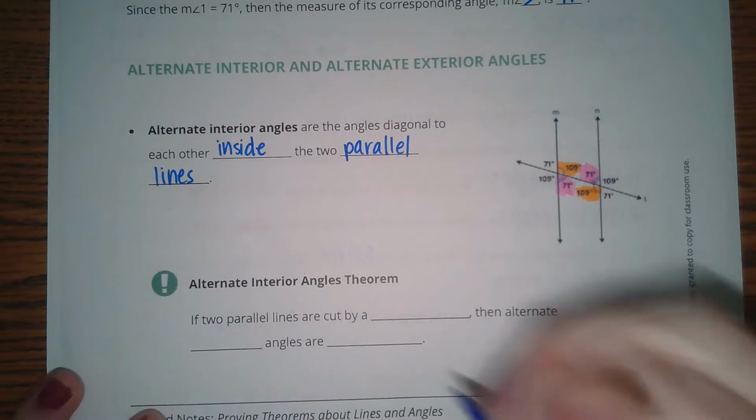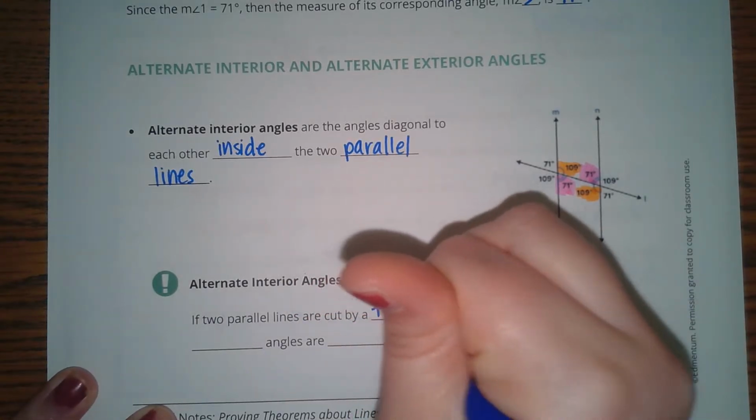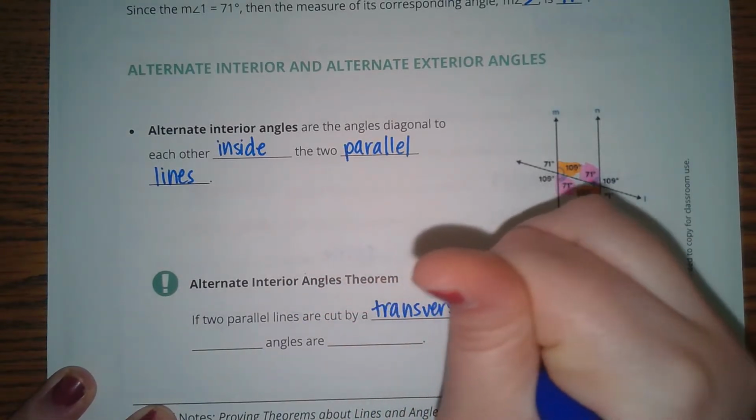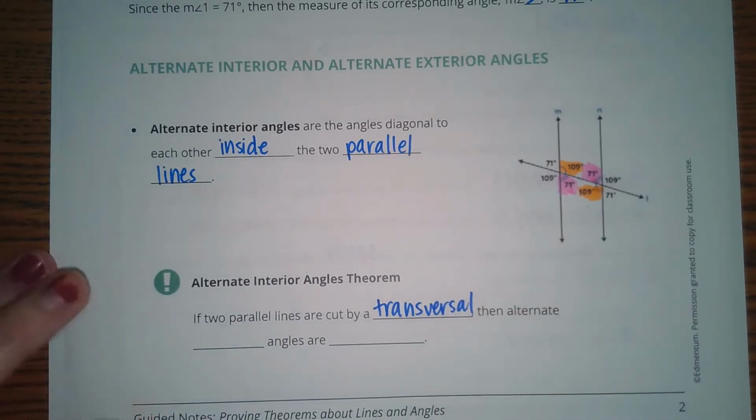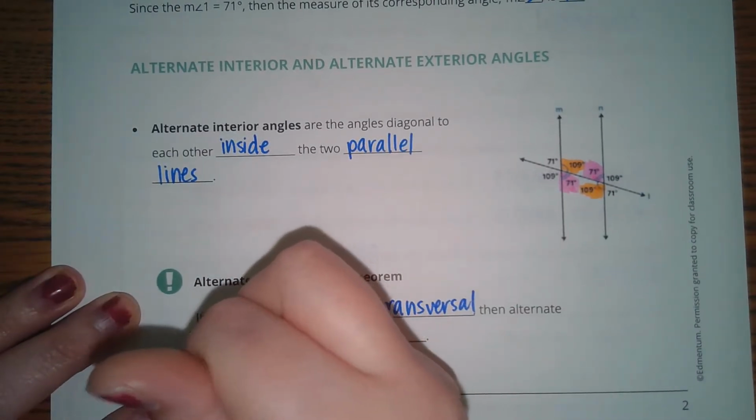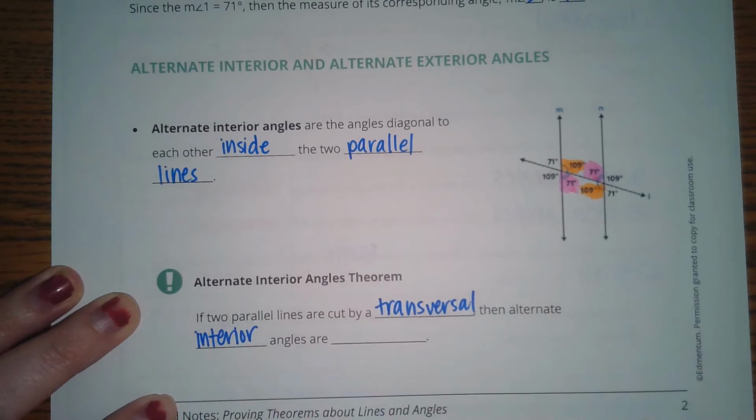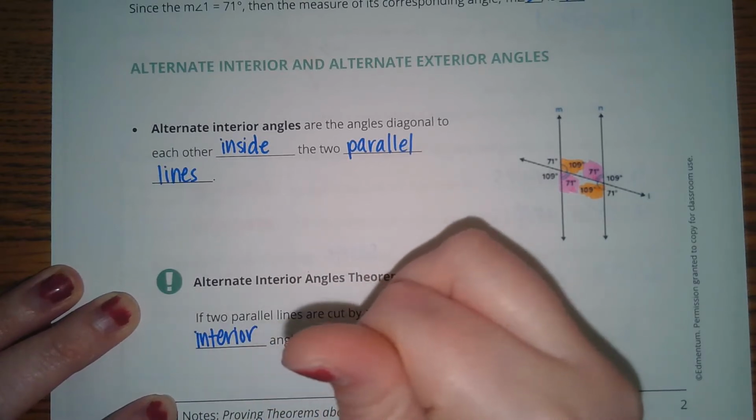So if two parallel lines are cut by a transversal, then my alternate interior angles are congruent.